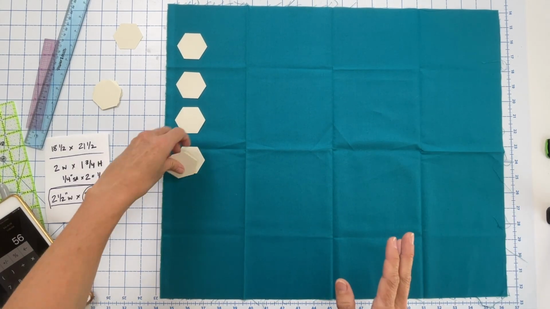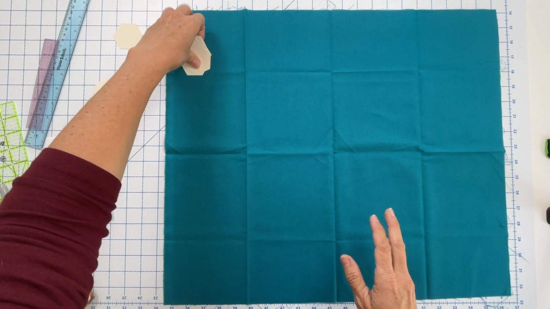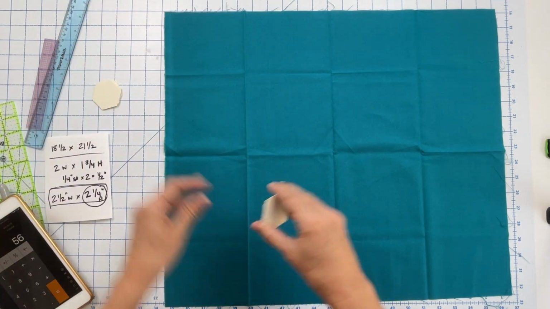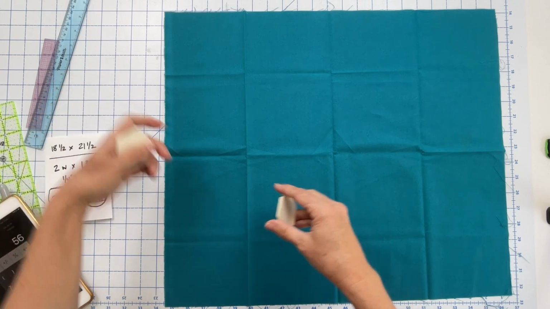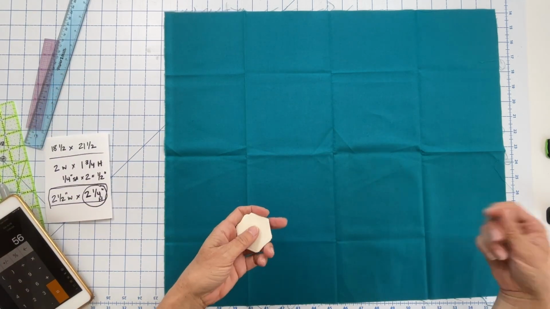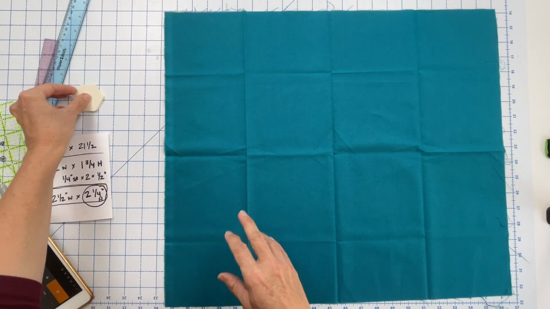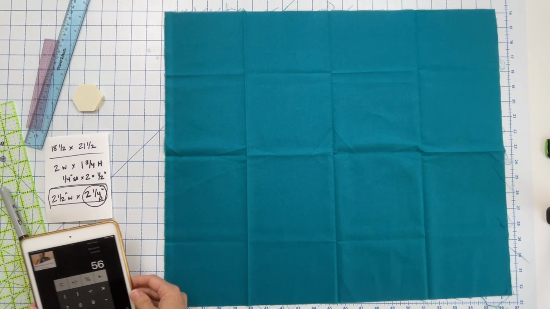Now, let me show you how we would do that with math. So let's say you don't have all your templates, or you don't want to cut a whole bunch of templates and sit there and place them all out on your fabric. You want to actually do a little bit of math and get to the answer much quicker. Let me show you how we're going to do that.